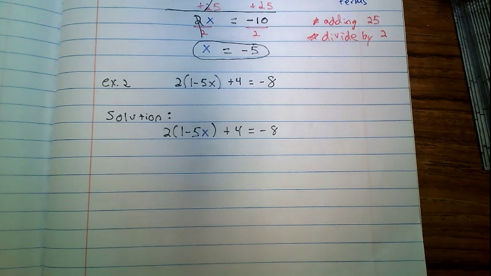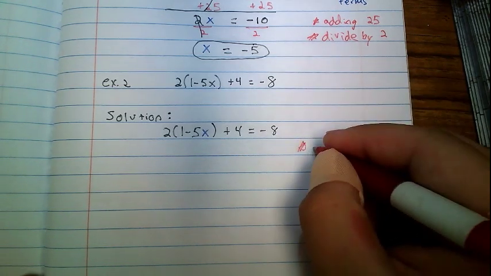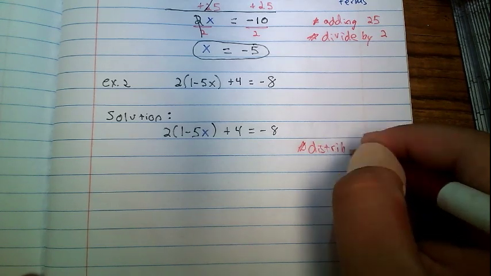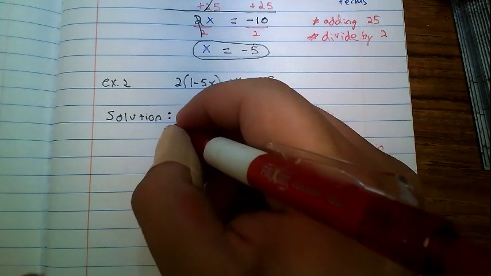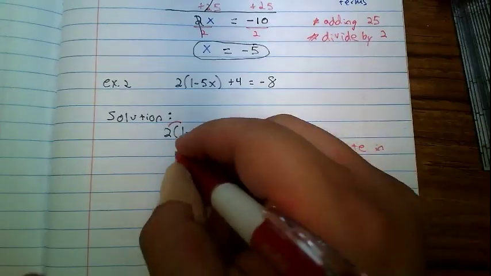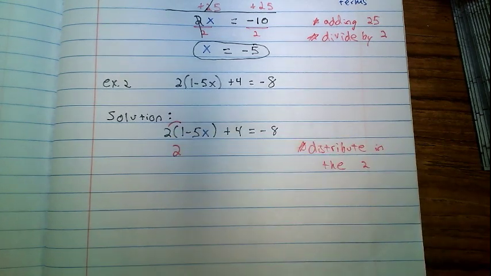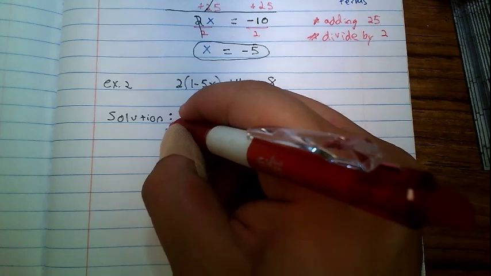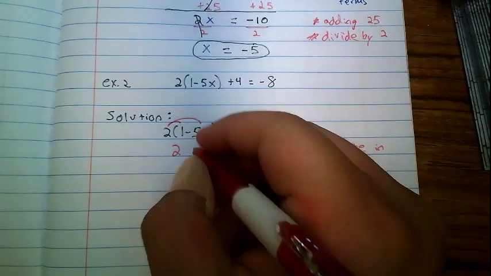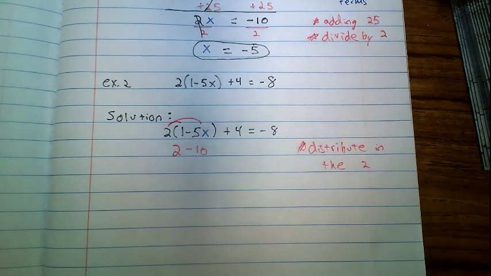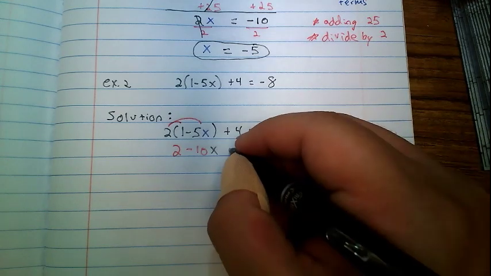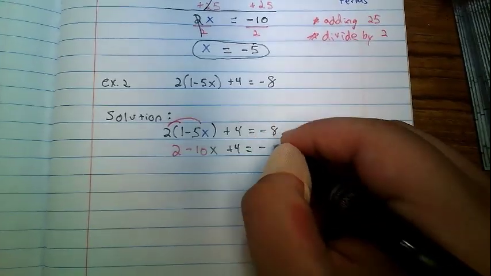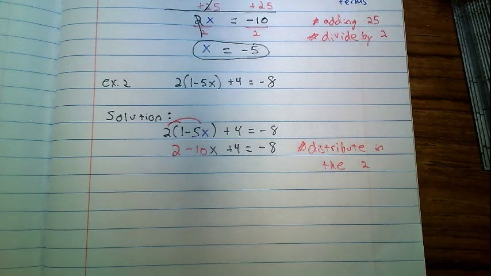So my first step is going to be to distribute in the 2. So I've got 2 times 1, which is 2, and then 2 times -5x, which is -10x. And now I've distributed. So it's plus 4 equals -8. And now I have some like terms that I can combine together.